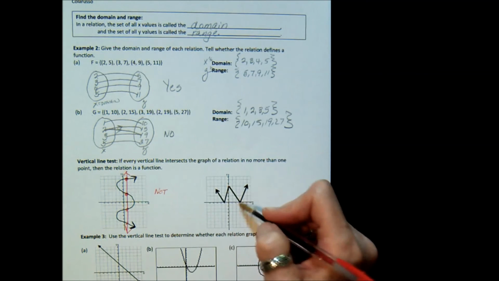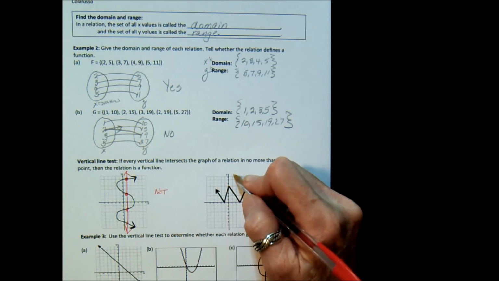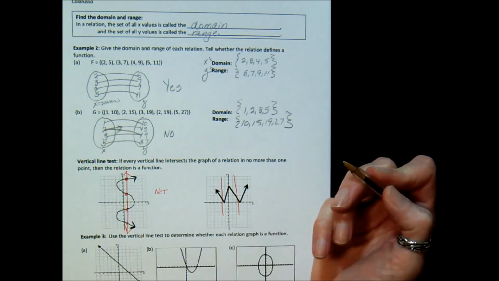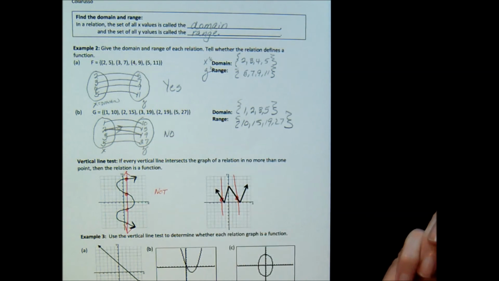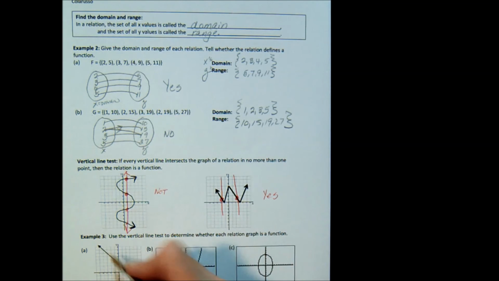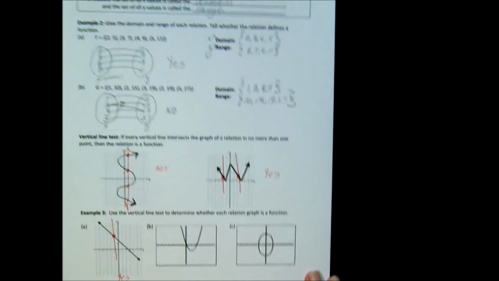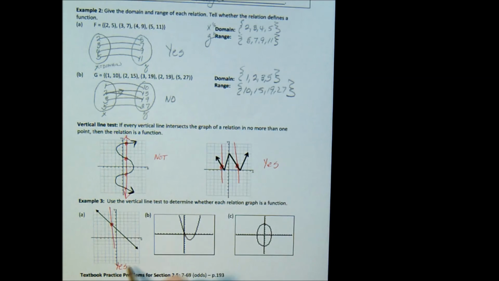When I look at this one that looks like a W, if I draw a vertical line here or here, it doesn't matter where I put it, each vertical line only crosses in one place. So yes, that is a function. So let's look at the bottom 3 and we're going to determine if they are functions or not. That one definitely is a function. It only crosses in one place, so that is a yes.